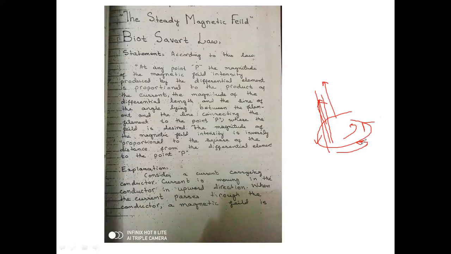According to this law, at any point P, the magnitude of the magnetic field intensity produced by a differential element is proportional to the product of the current (1), the magnitude of the differential length (2), and the sine of the angle lying between the filament and the line connecting the filament to the point of observation P (3), where the field is desired.